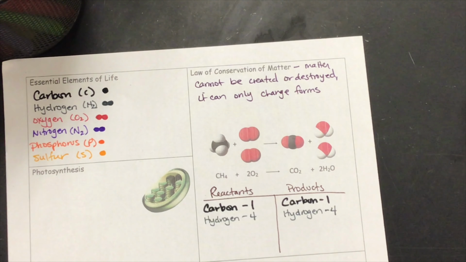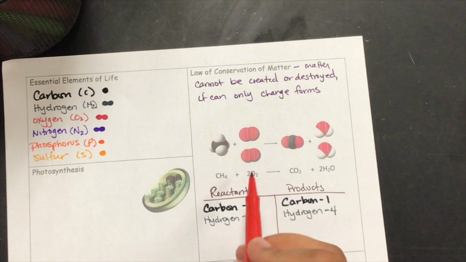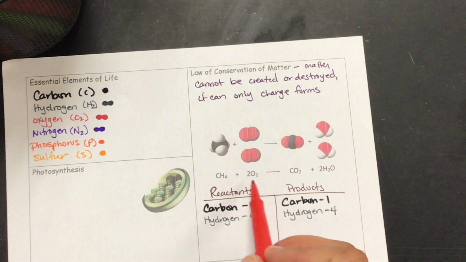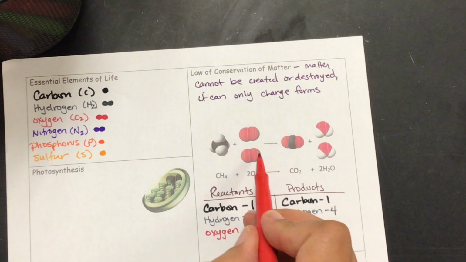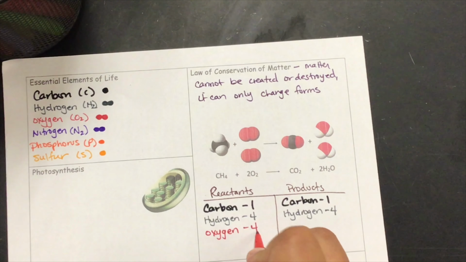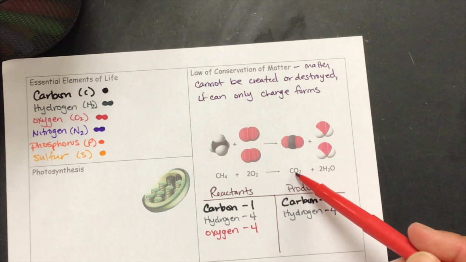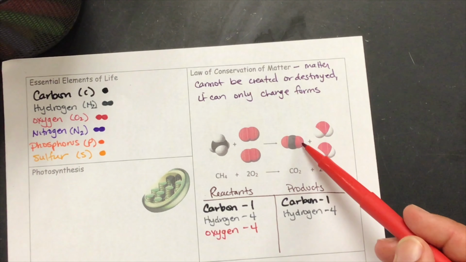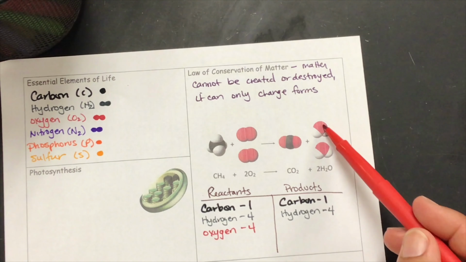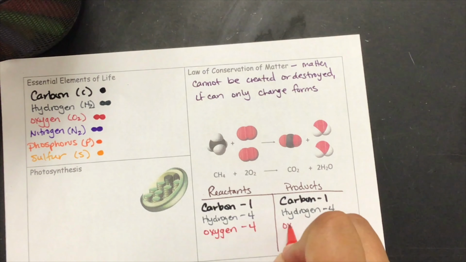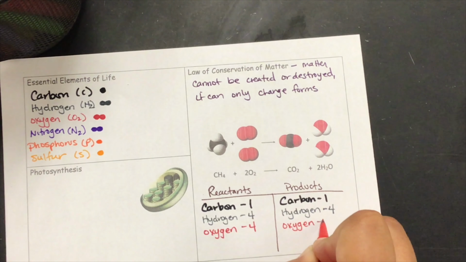All right? And then last, but certainly not least, we have these 2O2 molecules. So how many total oxygens do I have? I have 1, 2, 3, 4. So I have 4 oxygens on this side. If I look over here, I have my 2 oxygens in my CO2, 1, 2. But I also have 1 in each of my waters, 3, 4. So once again, I have a total of 4 oxygens.